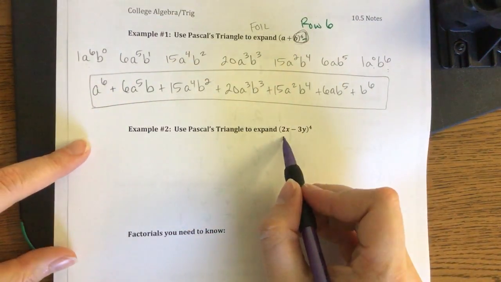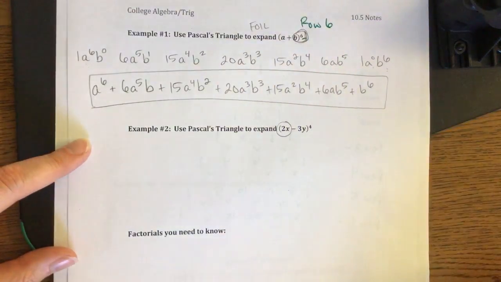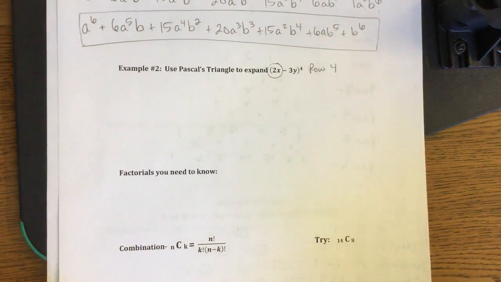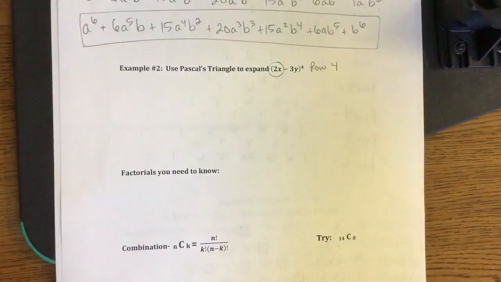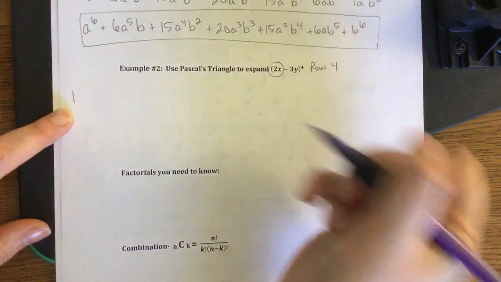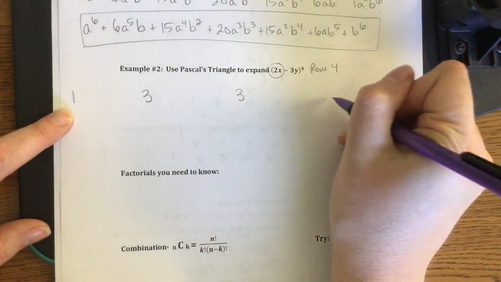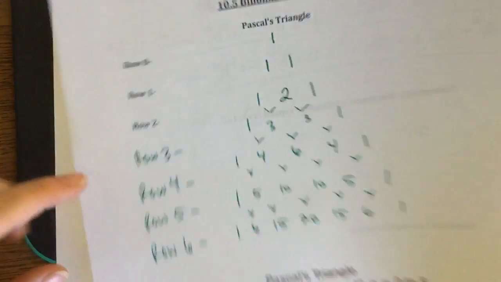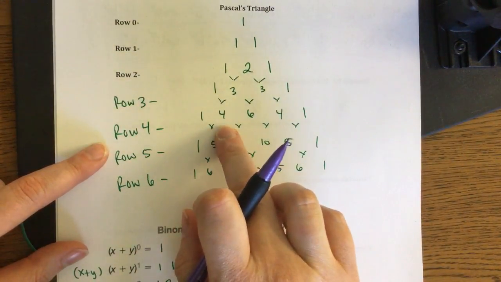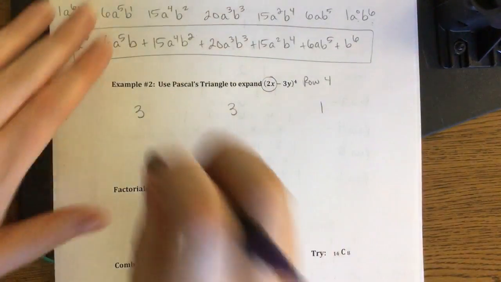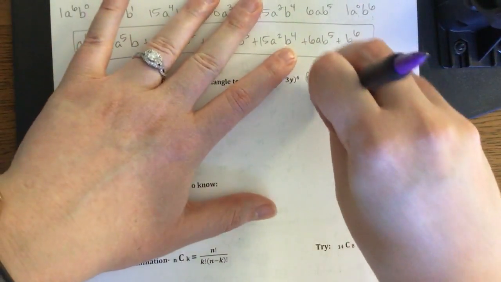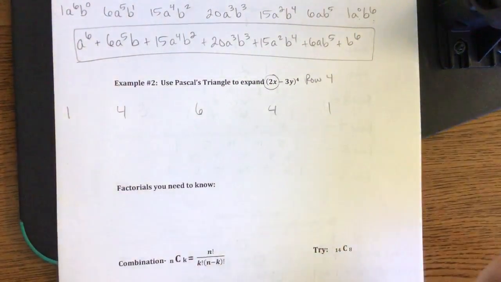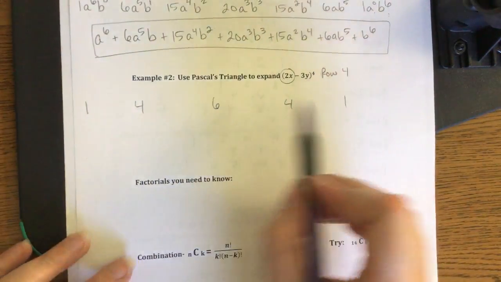All right, so this one is going to get a little bit more complicated because of the coefficients. Remember, we are in row 4. So I always begin by using my Pascal's row coefficients. So I know in row 4 I have a 1, I have a 3, I have a 3, and then I have another 1. So I'm setting myself up. And we actually need 4, 6, 4, so let's go ahead and erase these. So we need 1, 4, 6, 4, 1. And I knew that wasn't right because if I'm in the 4th row, then my second entry should have been a 4.